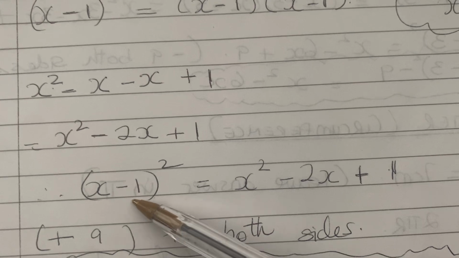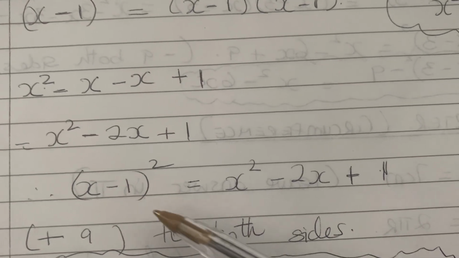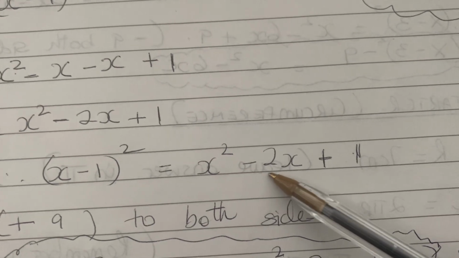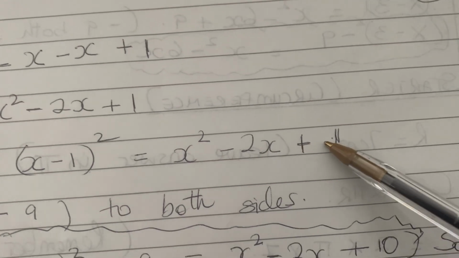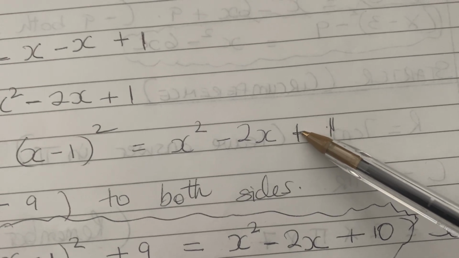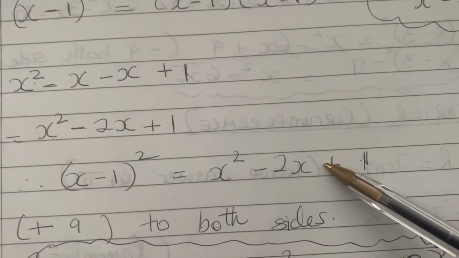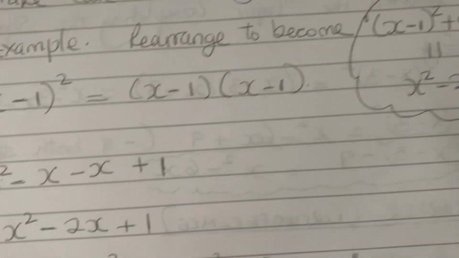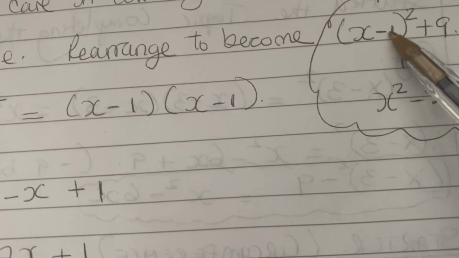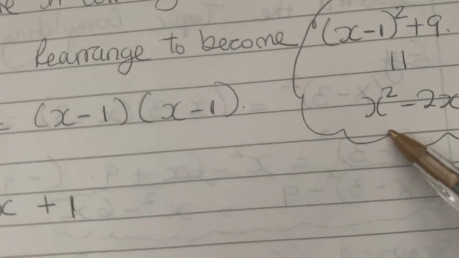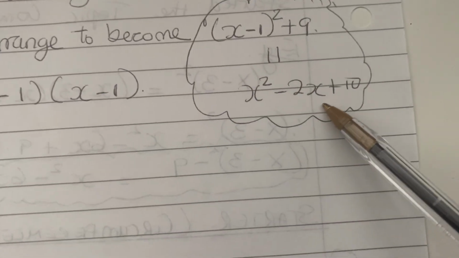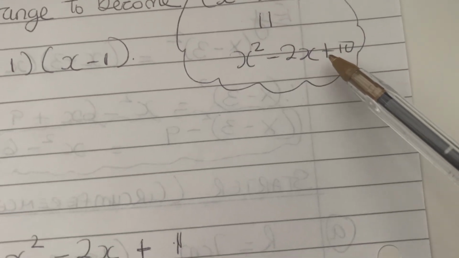So (x minus 1) all squared will be equal to x squared minus 2x plus 1. Okay, now I'm supposed to prove, I should rearrange such that (x minus 1) squared plus 9 will be equal to x squared minus 2x plus 10.